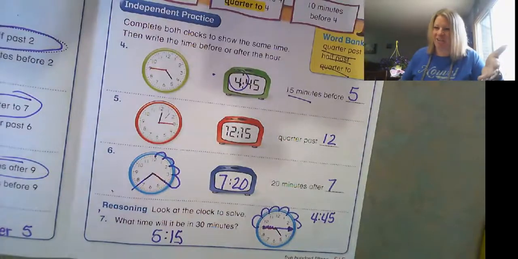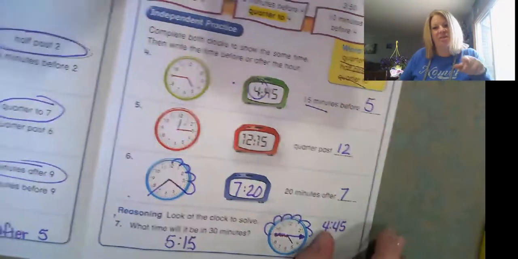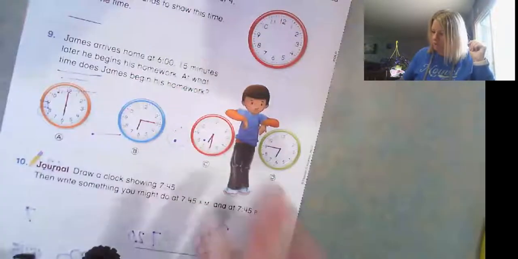Those are kind of tricky, but you'll get it. I have faith in you. I have faith in you that you're going to get this. All right.